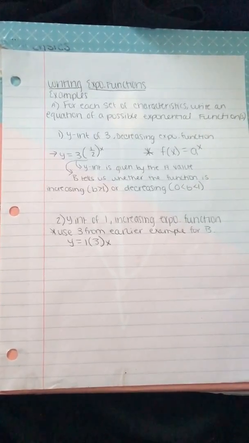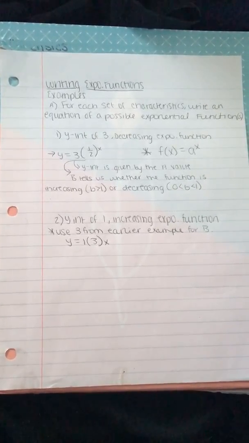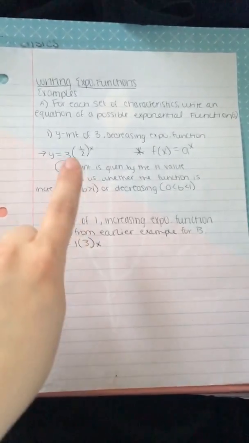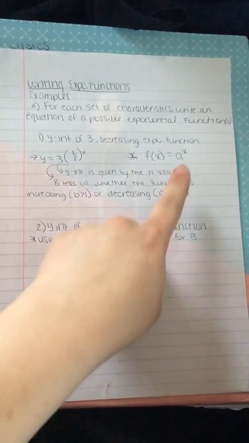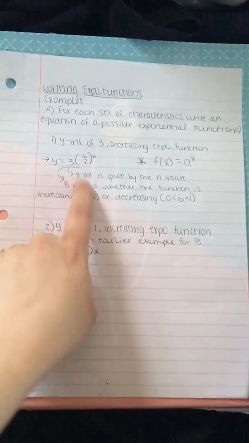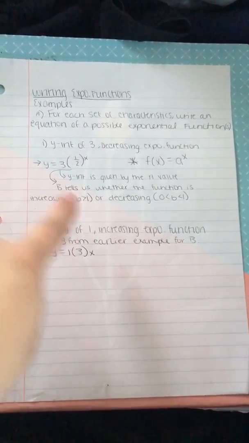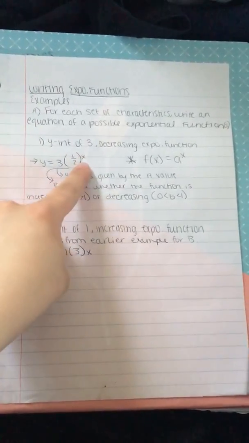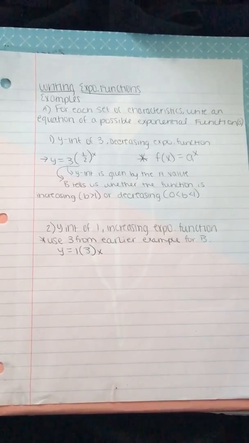Remember that the exponential function is f of x equals a raised to the x power. And when you have 3, that is the y-intercept, and that's also given to you by the a value. They're in the same spot. B, which is 1/2, tells you whether the function is increasing, which is b is larger than 1, or decreasing. And b is substituted in right there again. And that was the decreasing problem.